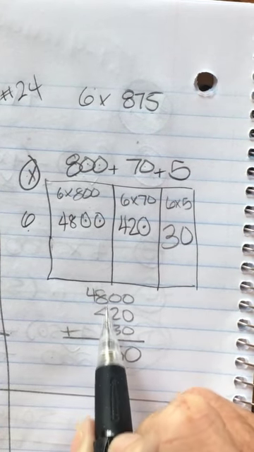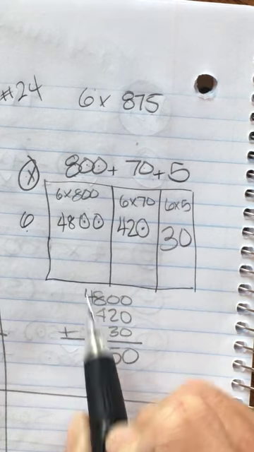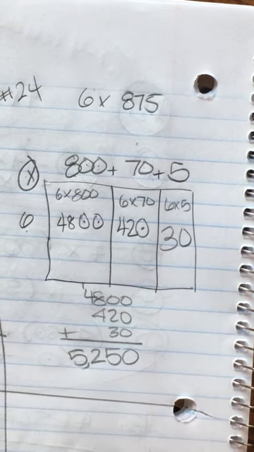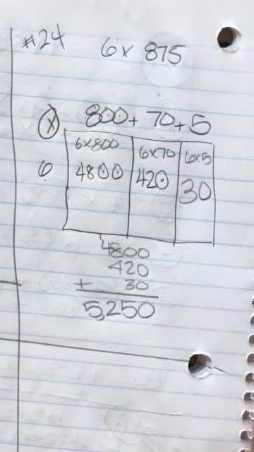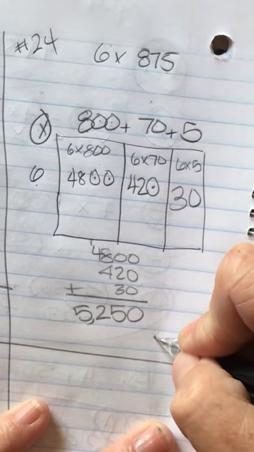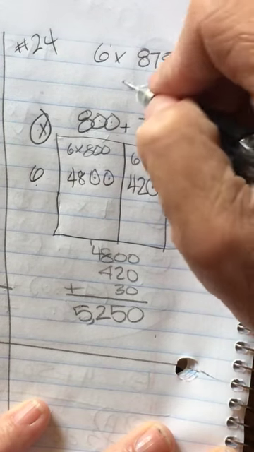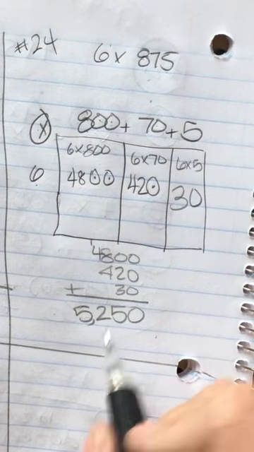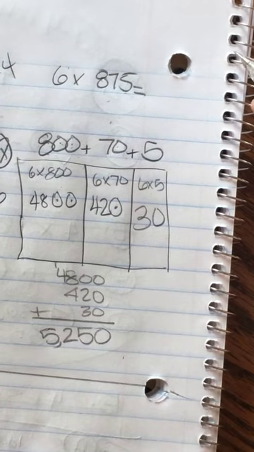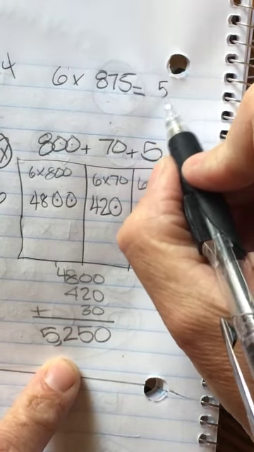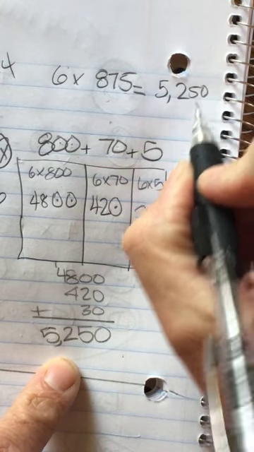0, 5, 8, 9, 10, 11, 12, 5,250. Now here's your challenge. The inverse operation of multiplication is division. So this means 6 times 875 is 5,250.